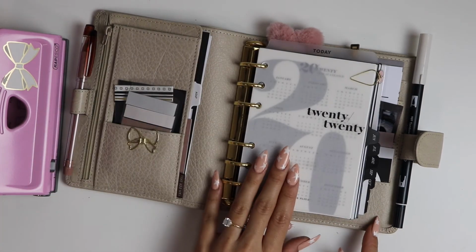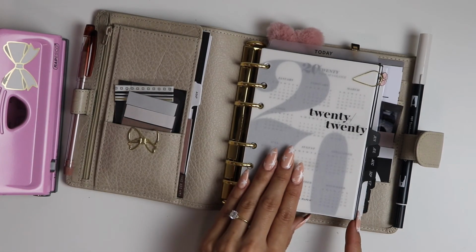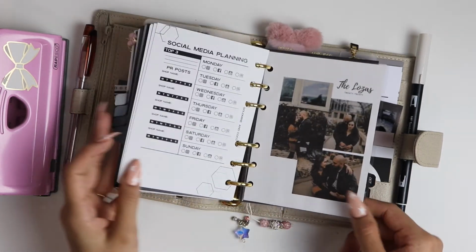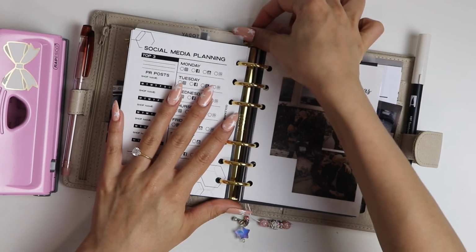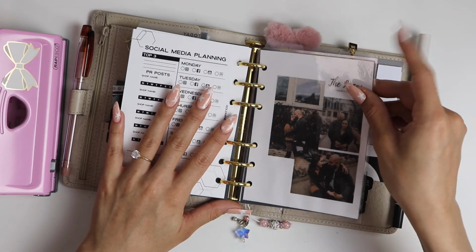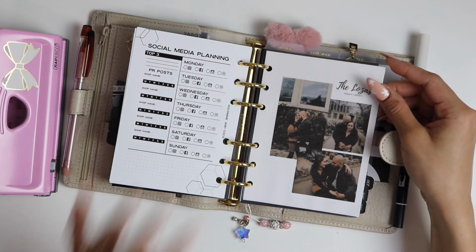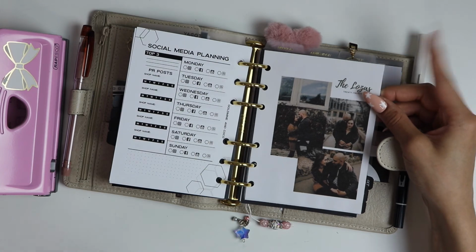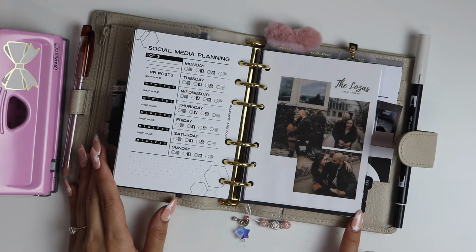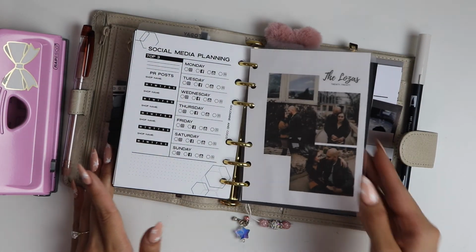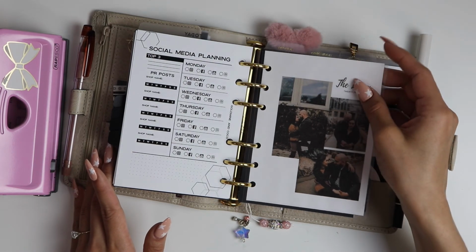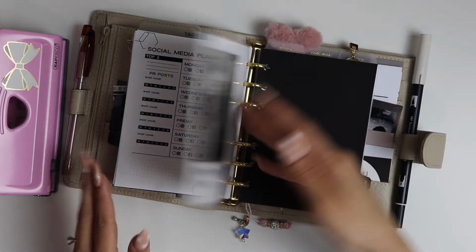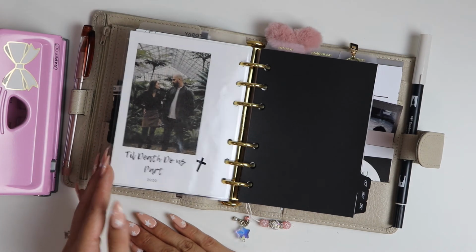So it does stick out a little farther. And it does have squared off corners. I kind of want to round these off, but I'm afraid. I don't think I will. The last time I rounded off corners with something that was laminated, it was not a good end result. But that is what this dashboard looks like.